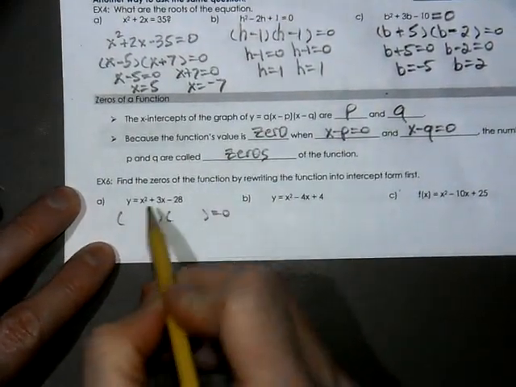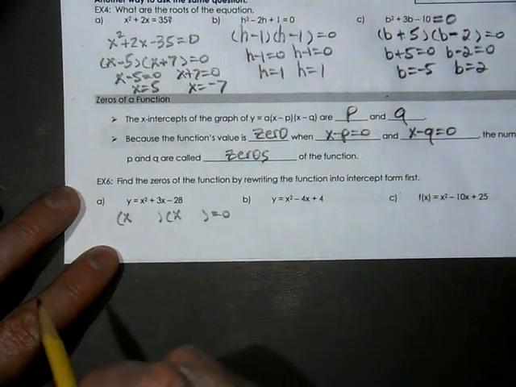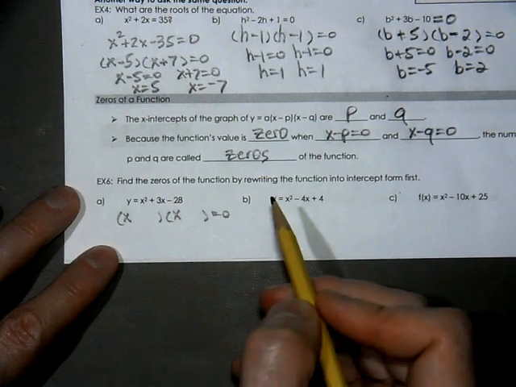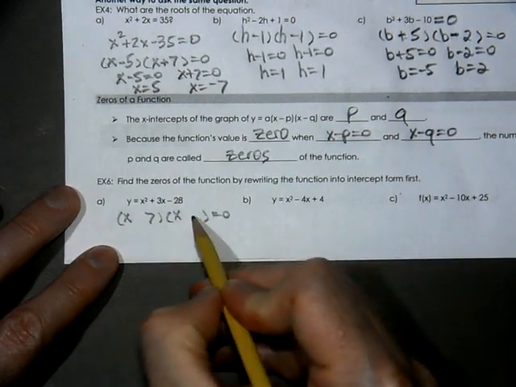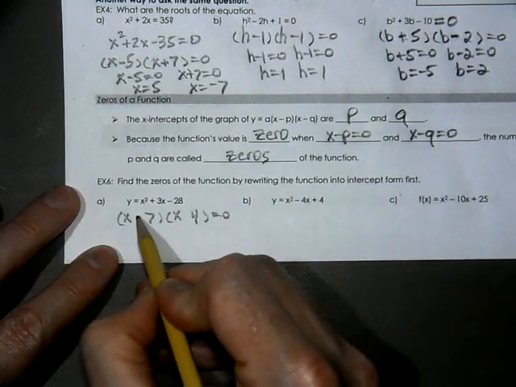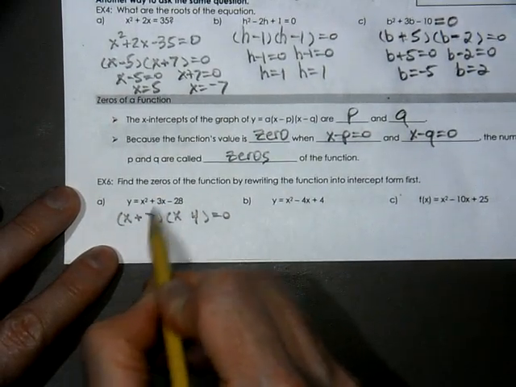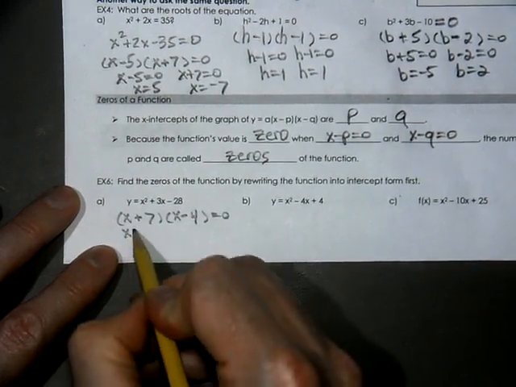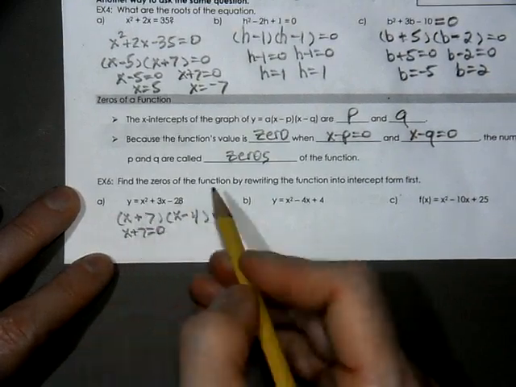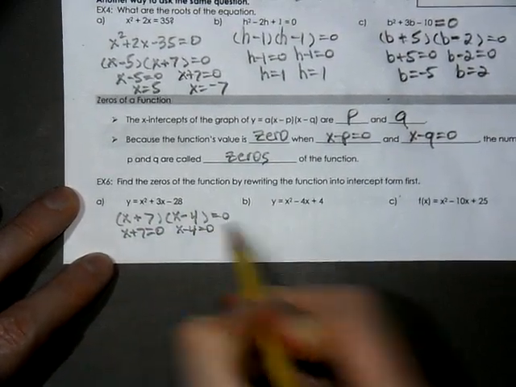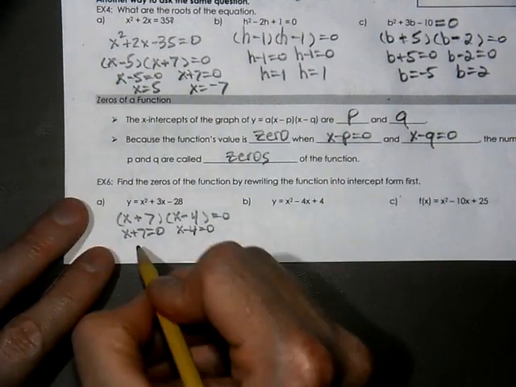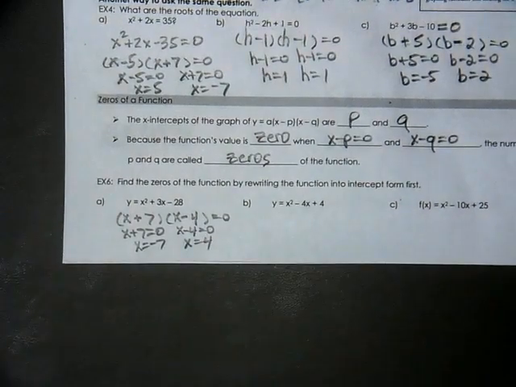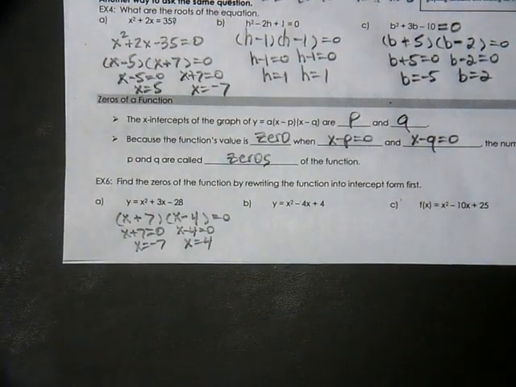So we will look to see what multiplies to be negative 28 and adds to be 3, that is 7 and 4. We know we need more positives because the 3 is positive. We're going to have less negatives and more positives. So we're going to set our two binomials equal to 0 using the zero product property. And we get x equals negative 7 and x equals 4.